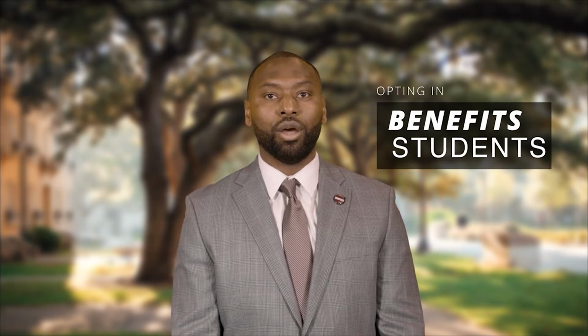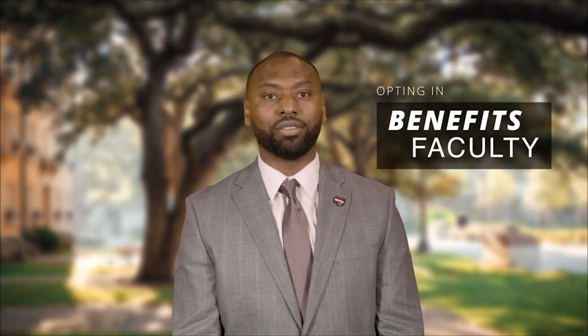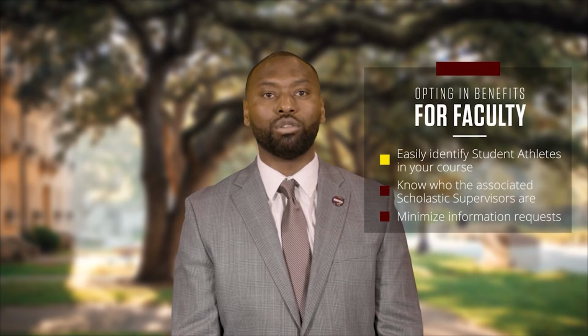Help us support our student athletes at the highest level academically by opting into the new Student Observer role feature in Canvas. Peter has shared how this access can benefit him as a student athlete. We have also consulted with other SEC schools using Canvas to best learn how this feature helps support student athletes at an institution like Texas A&M. Opting into this feature has benefits for you as a faculty member as well. This feature allows you to easily identify who is a student athlete in your class and who to communicate with in our unit if you need to do so.